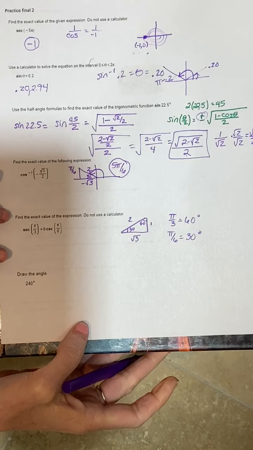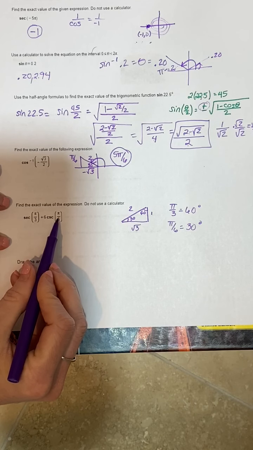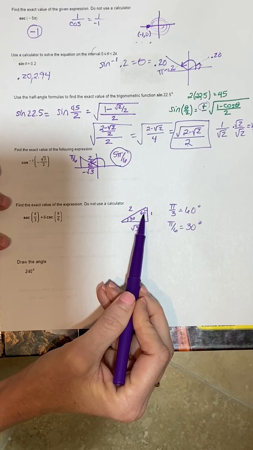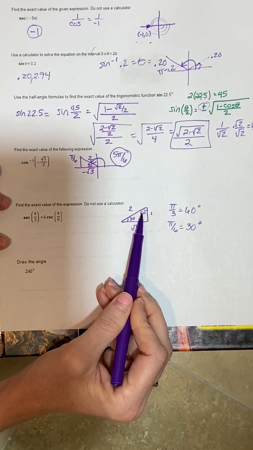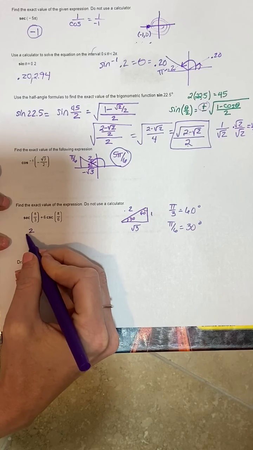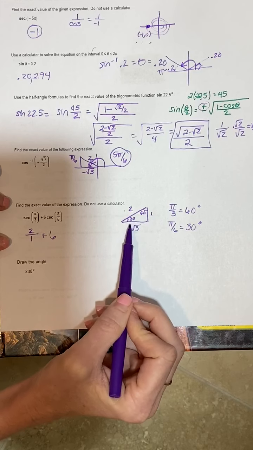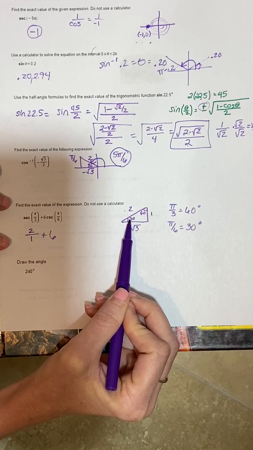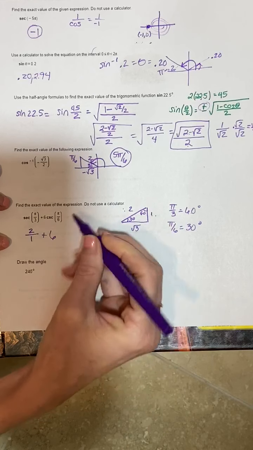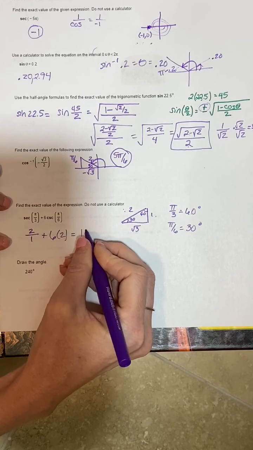Here, find the exact value of the expression. Do not use a calculator. The secant of pi over 3 plus 6 times the cosecant of pi over 6. Pi over 3 is 60. So my secant of 60 is going to be hypotenuse over adjacent. So 2 over 1 plus 6 times the cosecant of pi over 6. Well, 30 is pi over 6, and my cosecant is hypotenuse over opposite, so 6 times 2. So I get 2 plus 12, it's 14.